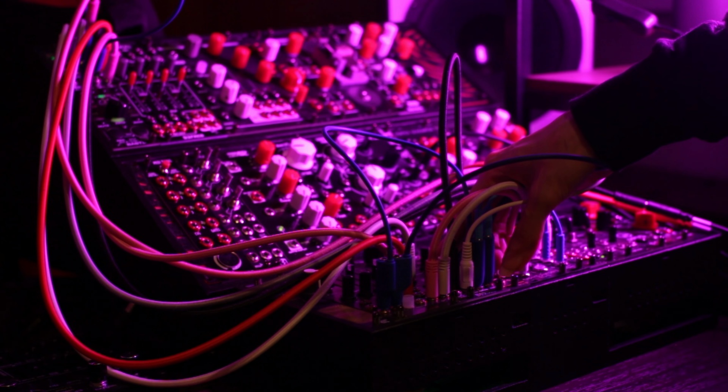I enjoyed playing with it a lot, and there will be more such explorations coming with the envelopes and the CV processing.